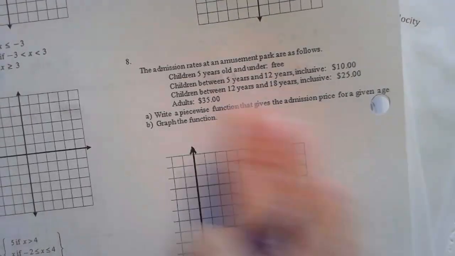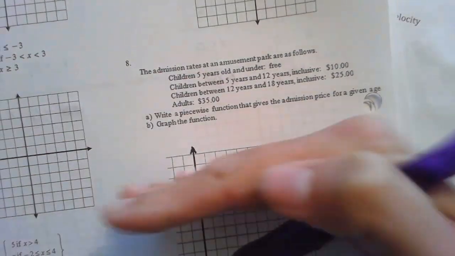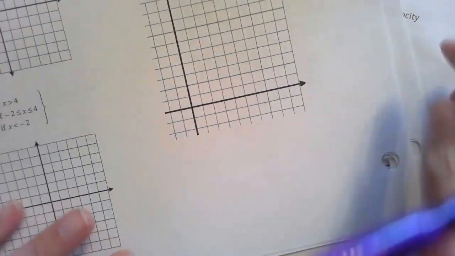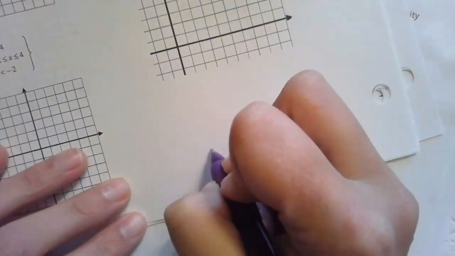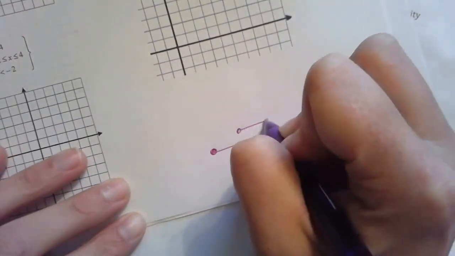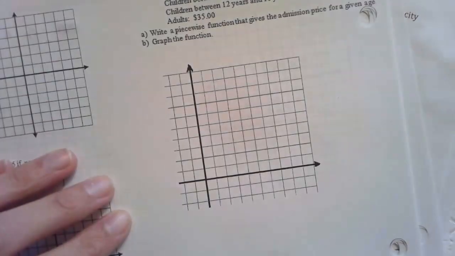For number 8, my hint is that this is going to consist of a bunch of horizontal lines. It's going to look like what we call a step function, but basically a bunch of horizontal lines.